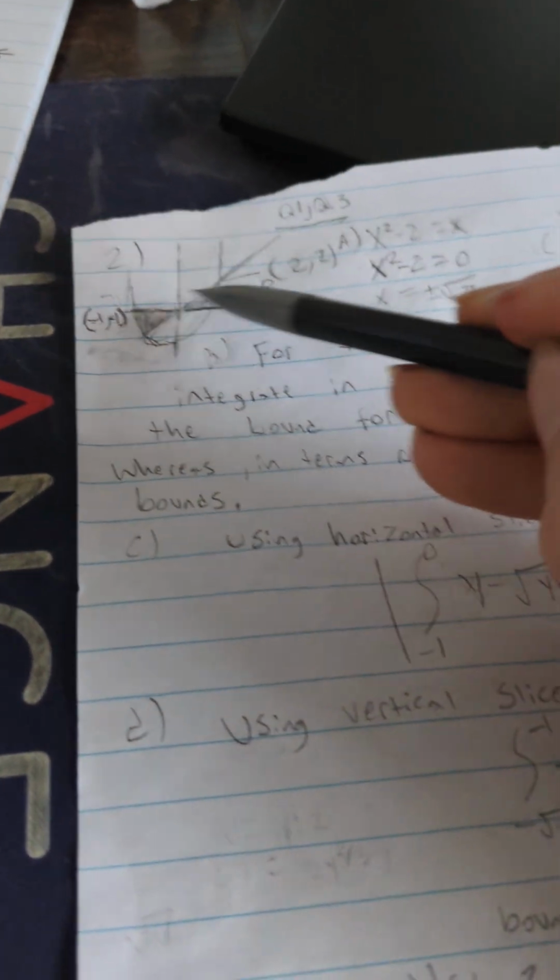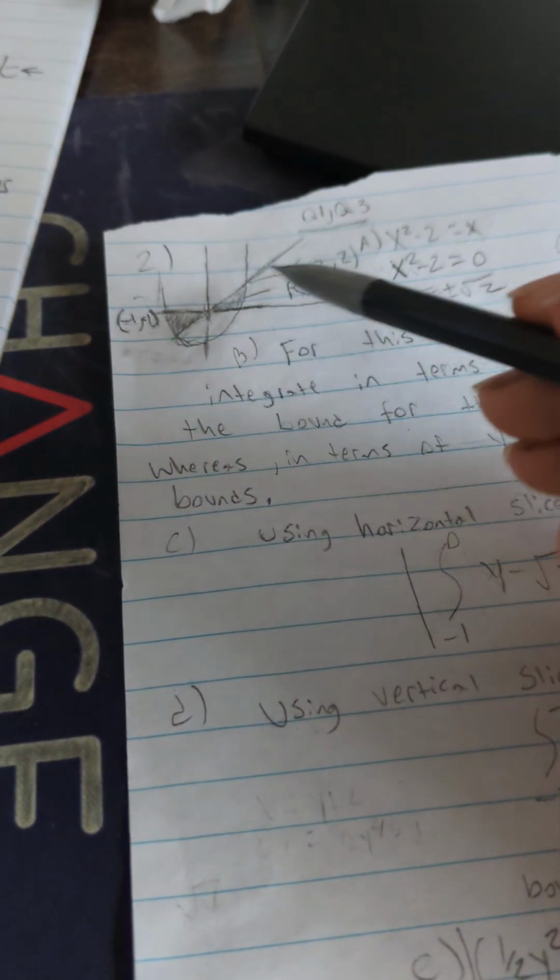For problem number 2, question number 1, sketch the three curves and clearly mark the region R. Find the intersection points, and write your intersection points as ordered pairs. So here I have the region R and the intersection points as ordered pairs.